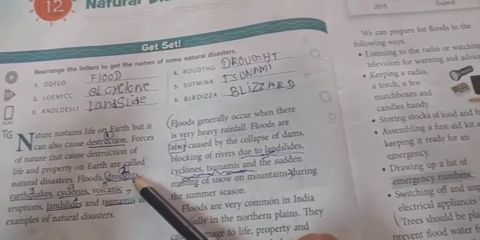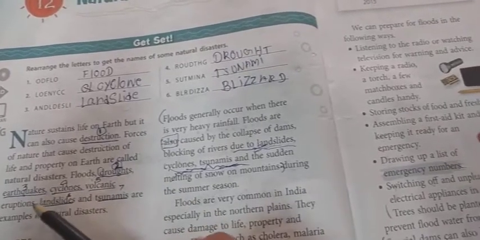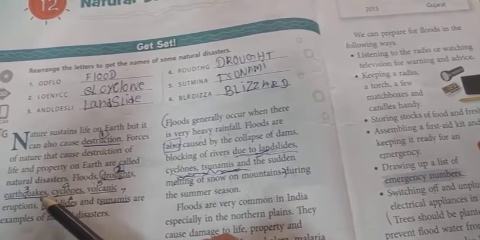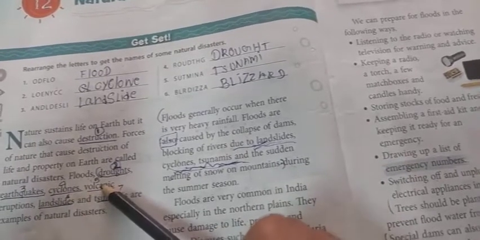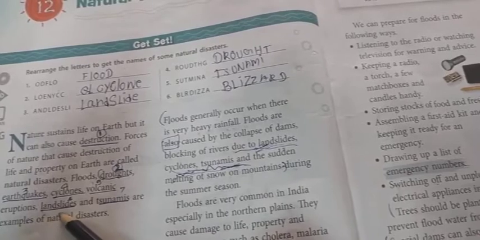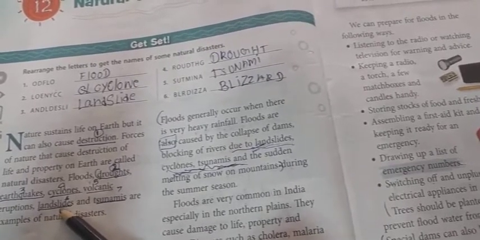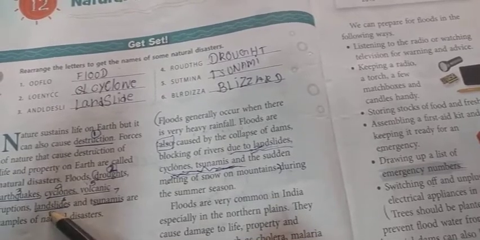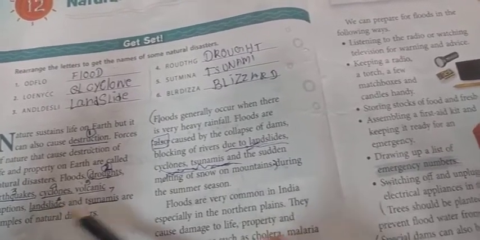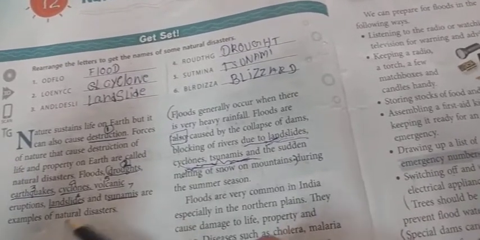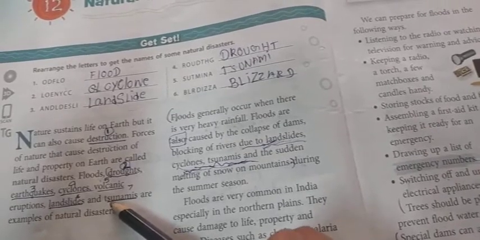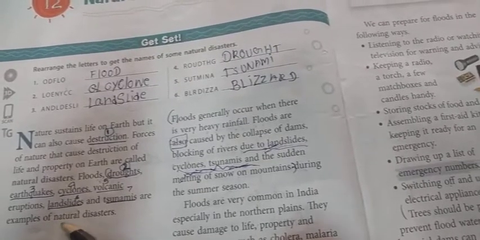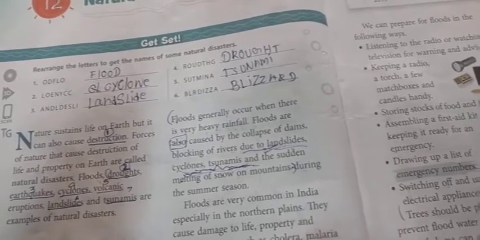Droughts mean the dried place. Earthquakes, the earth shakes. Because of that, buildings fall down and people are affected by this. Cyclones. Volcanic eruptions happen in the mountains due to the heavy heat inside the earth. Landslides also, if there is heavy rain, people who live near the mountain areas, sometimes landslides can happen. Tsunamis, water from the seas. The tsunami, do you remember, which happened in 2004? Because of that, many people died, and those who survived lived near the coastal areas. These are the examples of natural disasters.